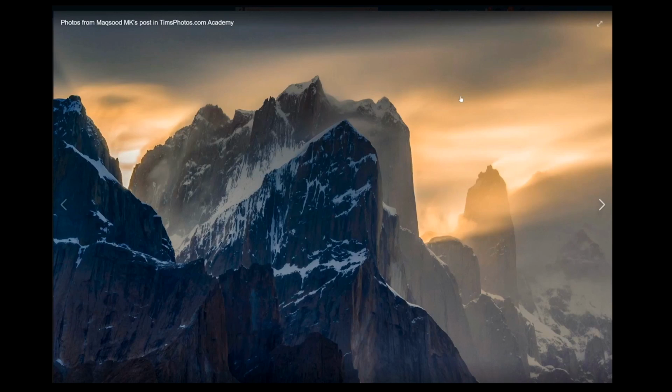Number 8 is from Maksud MK, and this is K2. It looks like he was on a K2 trek in 2018. I love the mood in this photo. I love seeing the light coming off to the right and the moodiness of having clouds near the top.